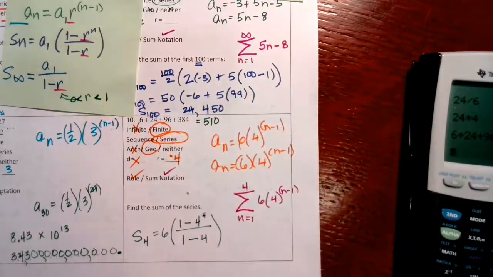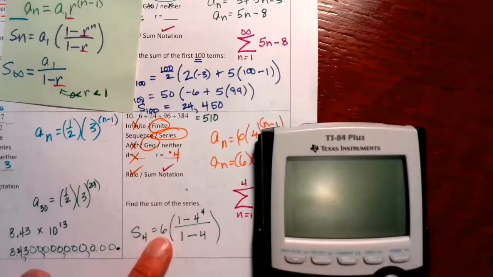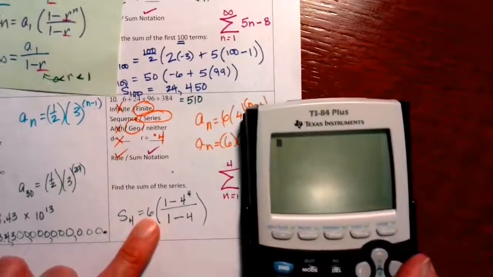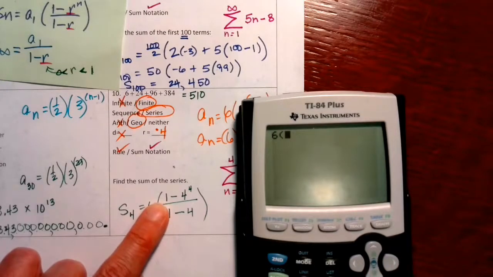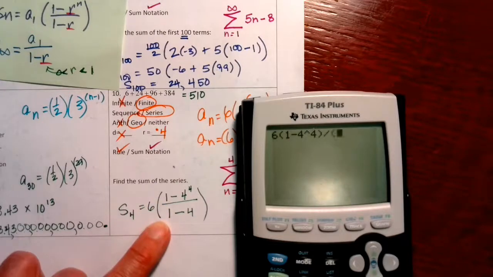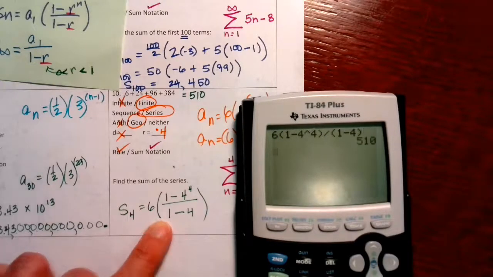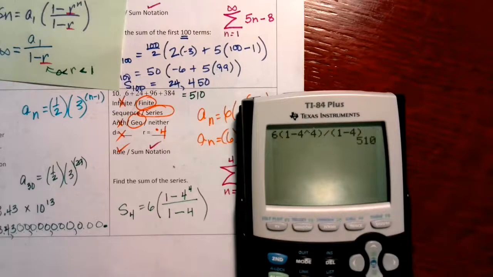Now the goal is test yourself. See if you get 510 when you enter these values into the calculator. Ready? So we have 6 times, and my numerator is going to be 1 minus 4 to the 4th. Close that. Divide by, and my numerator is going to be 1 minus 4. Close that. And we should get 510. Good news. So we know we did it right.